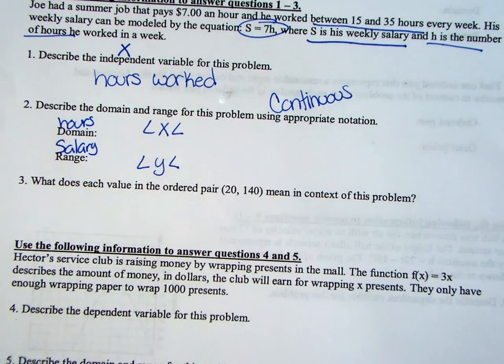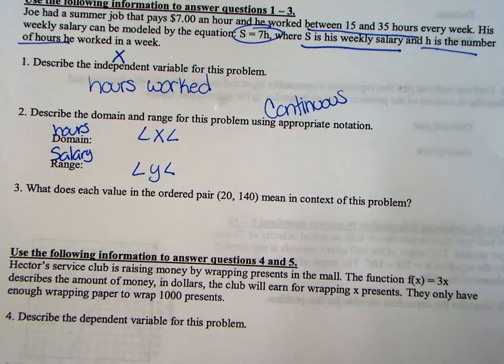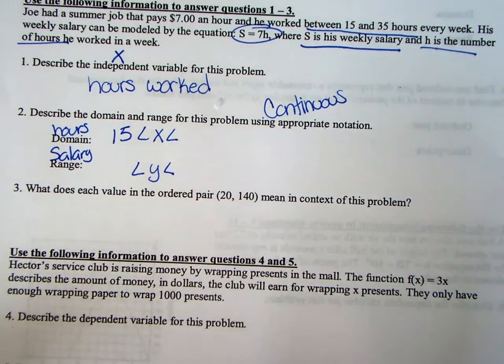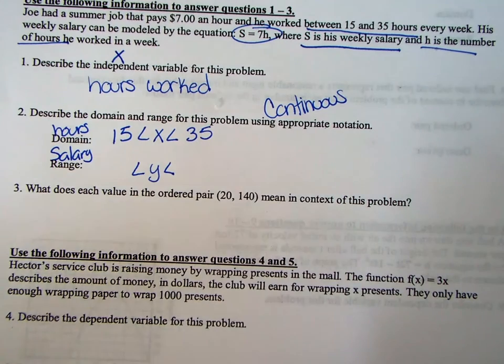So now, our hours, what is the least amount of hours that he can work? 15. So we put 15 first. And what is the most? 35. So now we need to find the salary, which is our range.